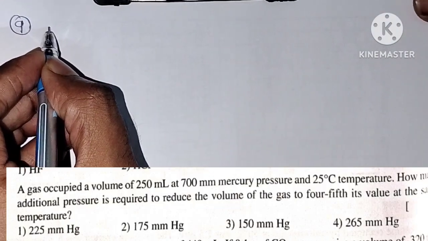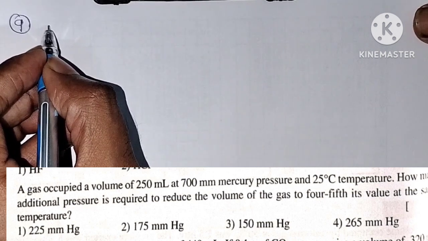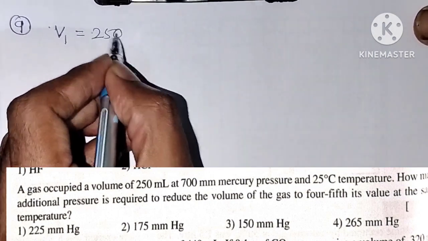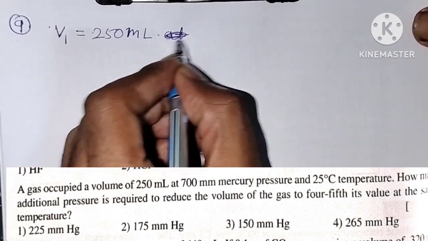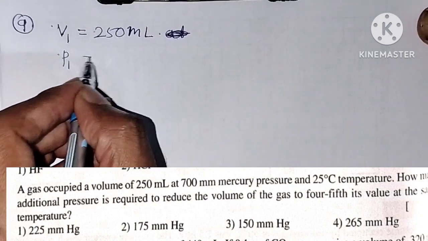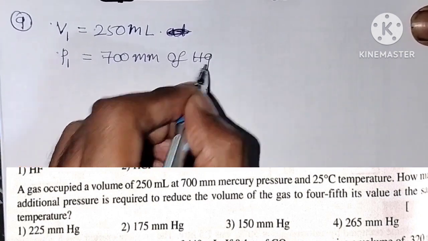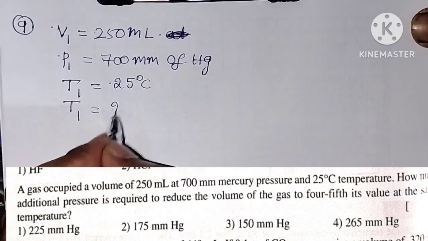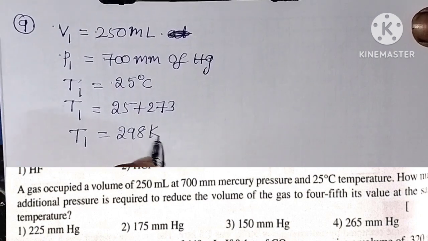A gas occupied a volume of 250 ml at 700 mm mercury pressure and 25 degrees centigrade temperature. So the initial volume of the gas is 250 ml, pressure P1 is equal to 700 mm of mercury, and temperature T1 is equal to 25 degrees centigrade. Convert it into Kelvin: 25 plus 273, you will get T1 is equal to 298 Kelvin.